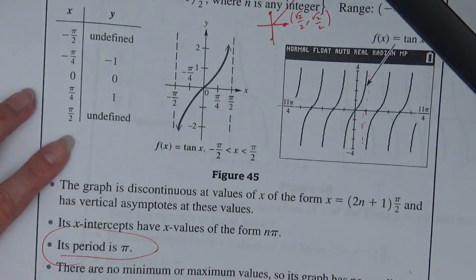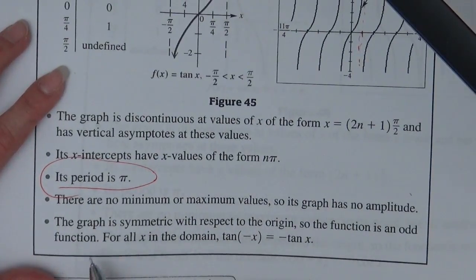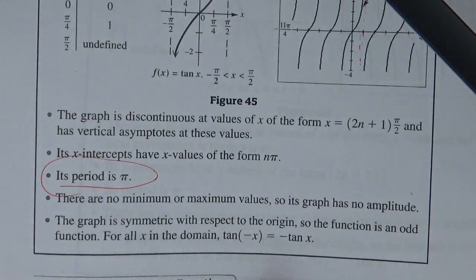There are no minimum or maximum values, so the graph has no amplitude. The graph is symmetric with respect to the origin, so the function is an odd function. For all x in the domain, tangent of negative x is equal to negative tan of x.